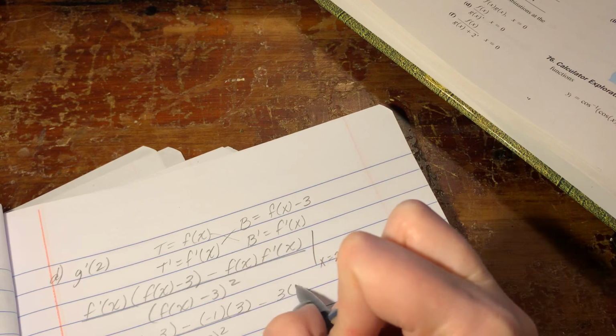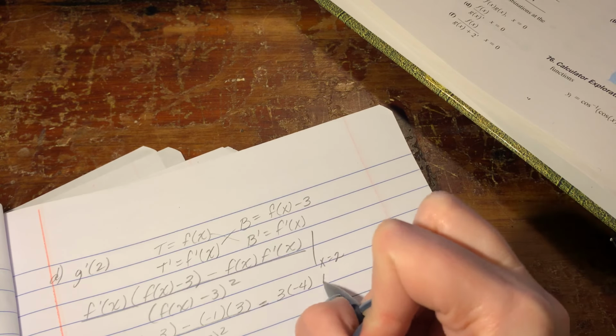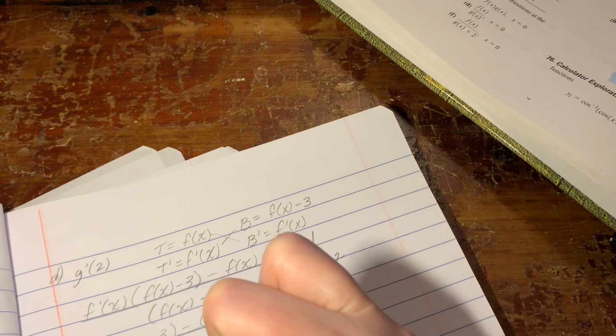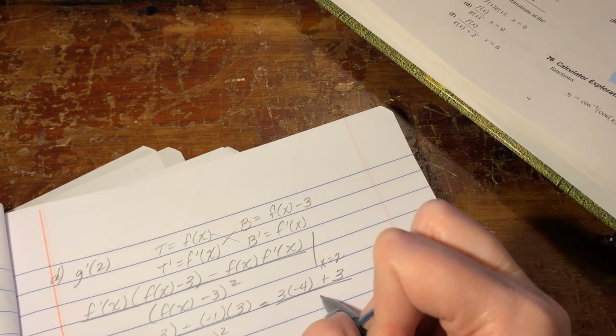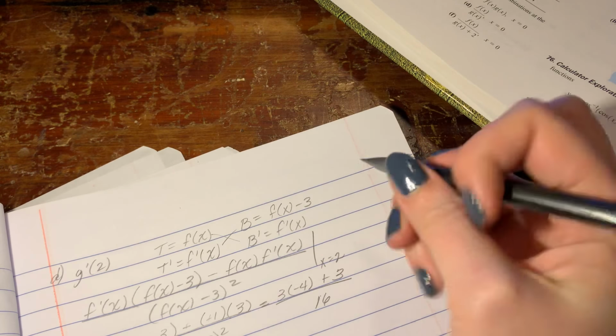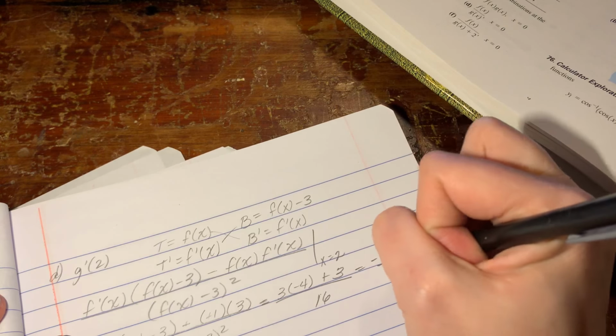So then I get 3 times -4 plus 3 over 4 squared, so 16. So then that's -12 plus 3, so -9/16.